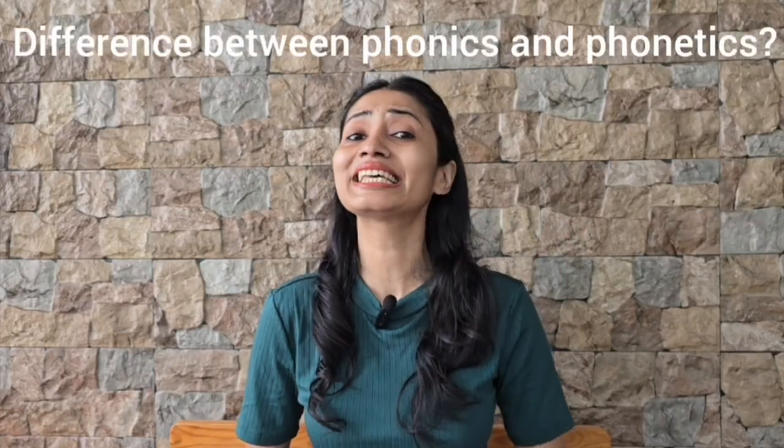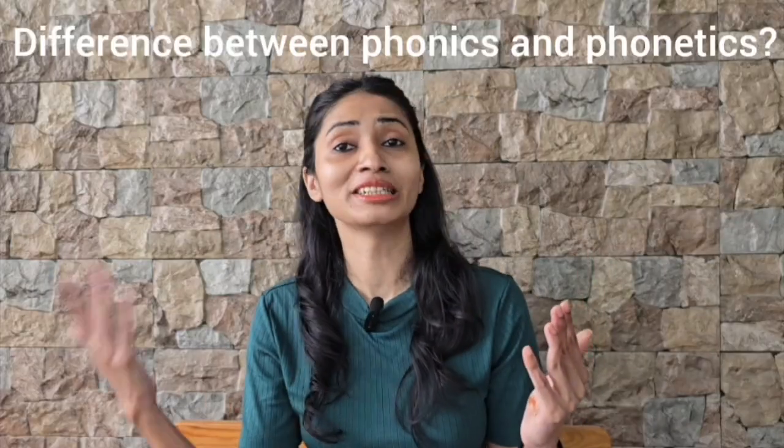So we have to develop the phonemic awareness of a child. हम जितने जल्दी बच्चे की phonemic awareness develop कर पाएंगे, बच्चा उतने ही जल्दी इंग्लिश लिख पाएगा, बोल पाएगा और रीड भी कर पाएगा.